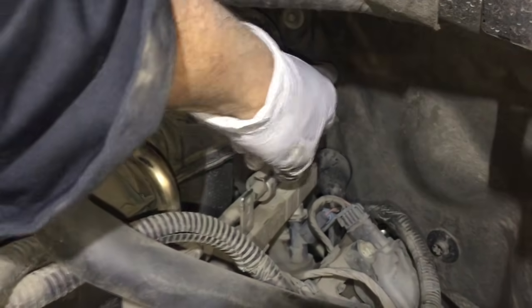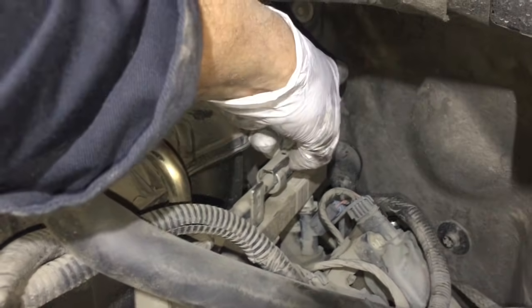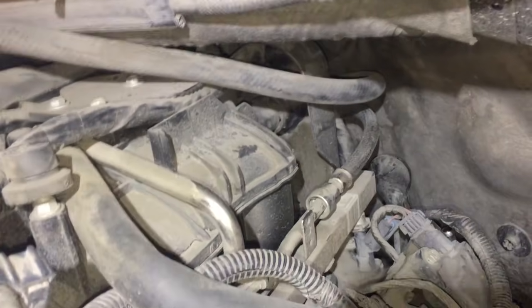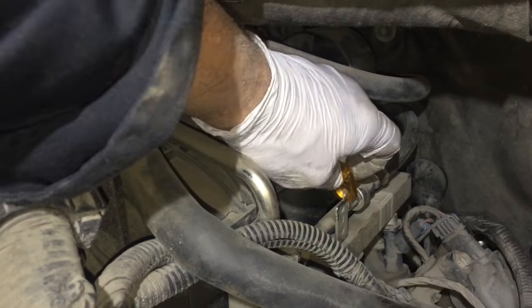Now we're going to disconnect the fuel line so we can move that out of the way. Just move that little keeper and use a fuel line quick disconnect tool.